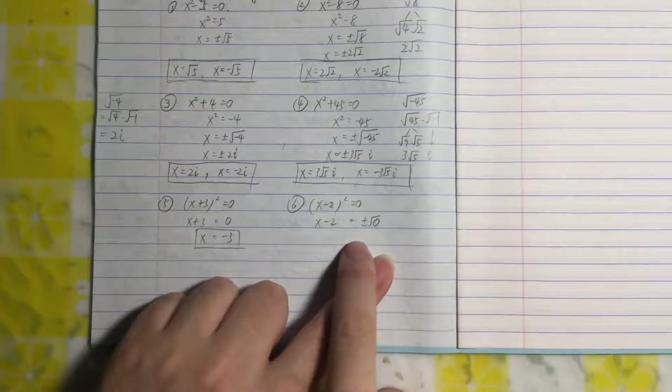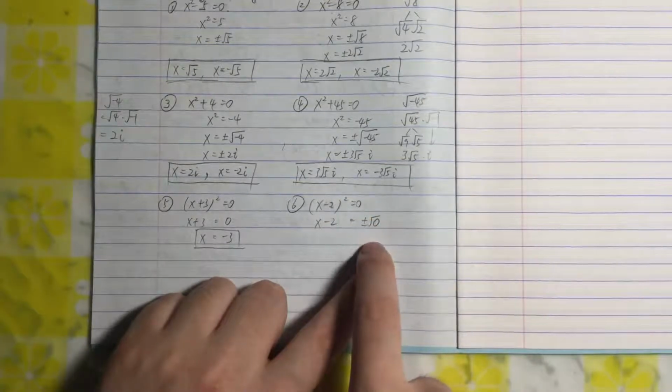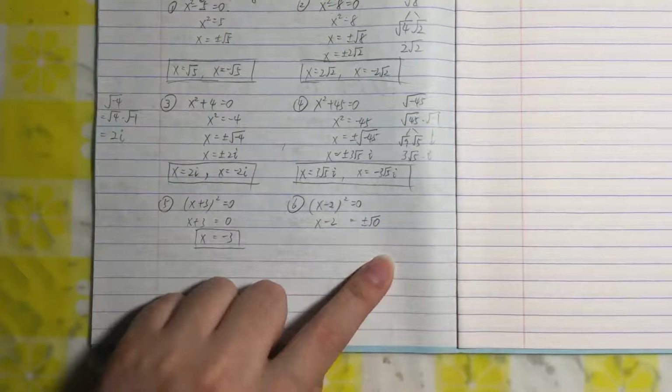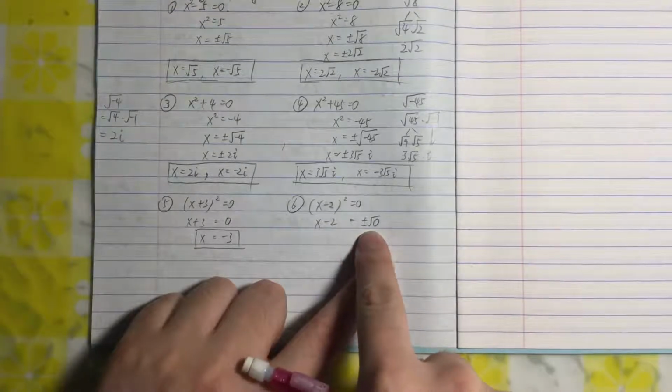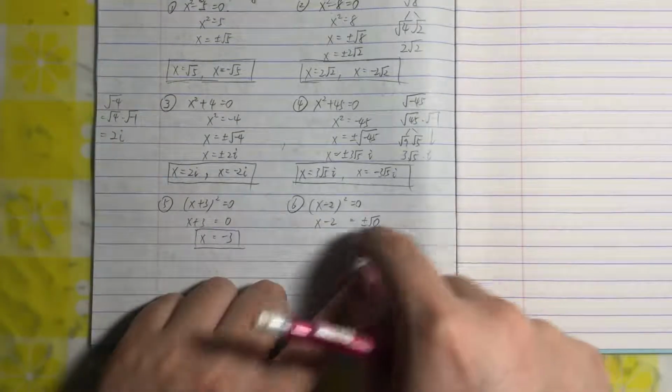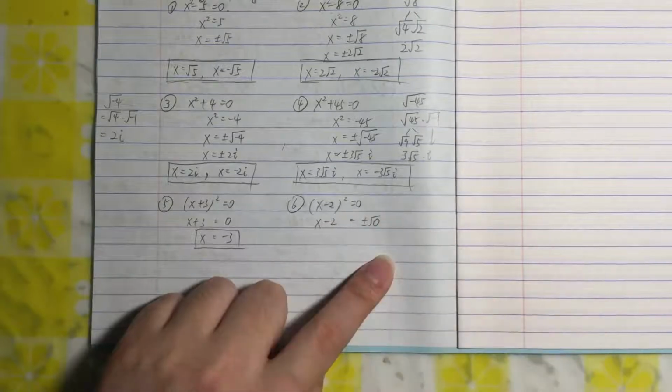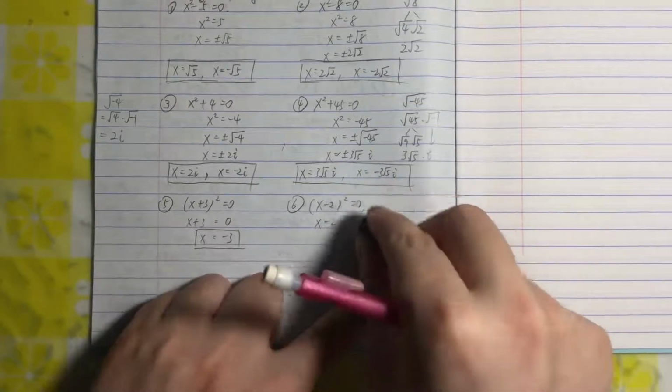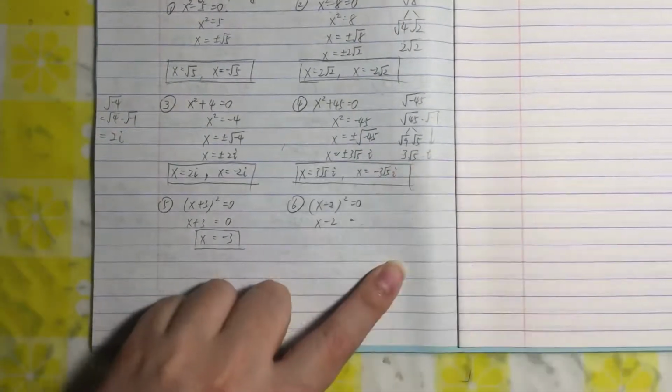But 0 is a special case. Square root of 0 is 0, and positive 0 and negative 0 both equal 0. Since they are the same, we only write 0. Positive 0 and negative 0 are exactly the same, so square root of 0 is 0.